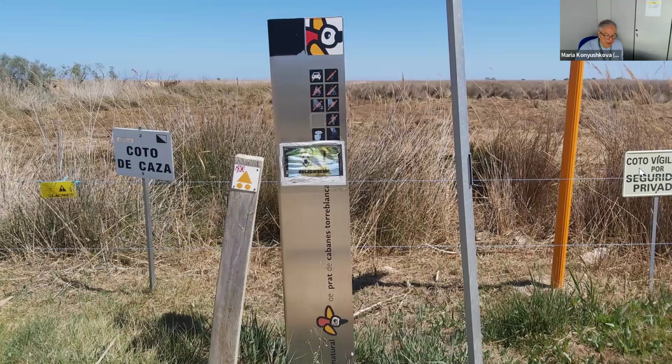Hunting. No? And can you see there are trees? So it is cultivated. So it is a good example of conflict. So the idea is, okay, you want to have a protected area. The decision comes from the government.